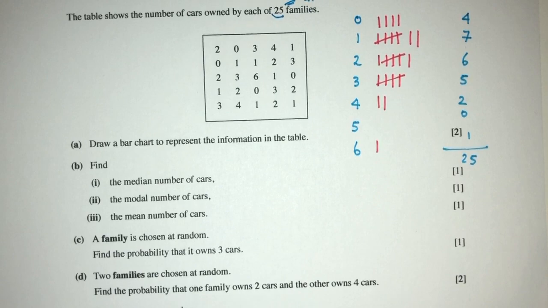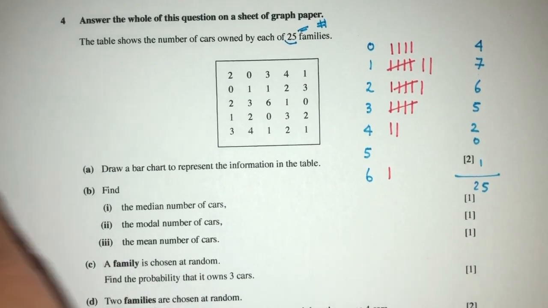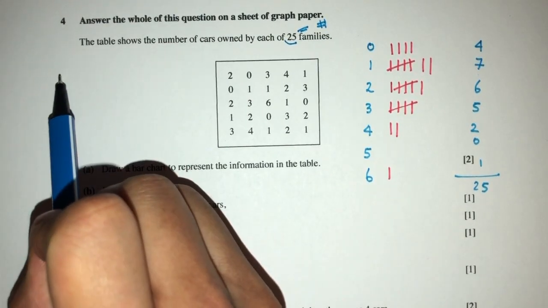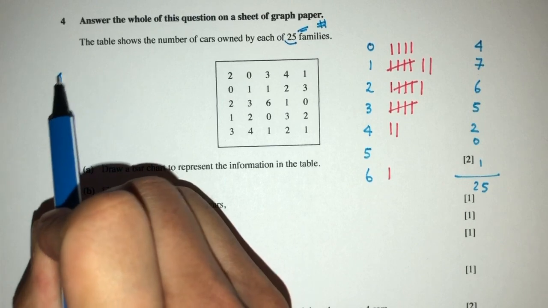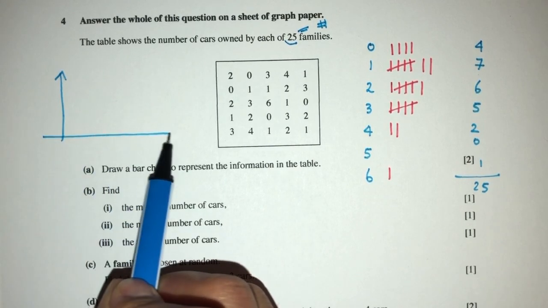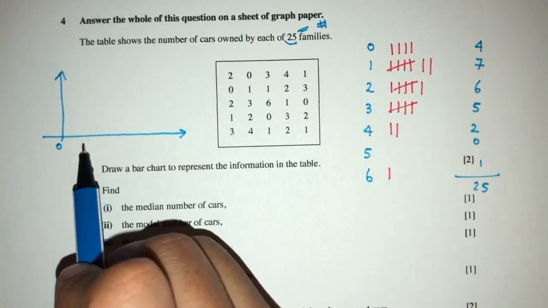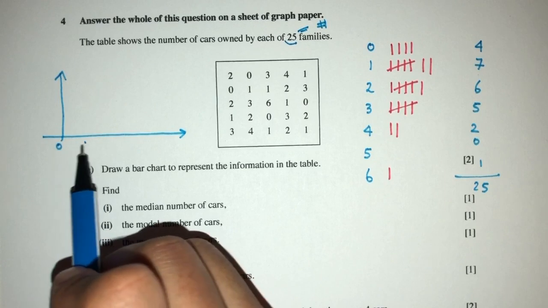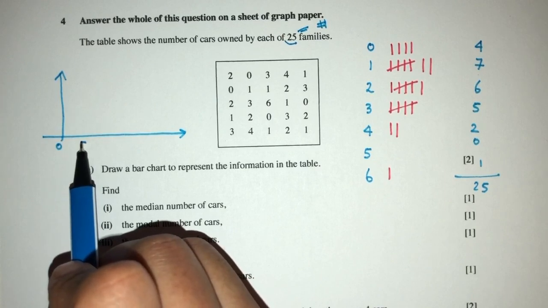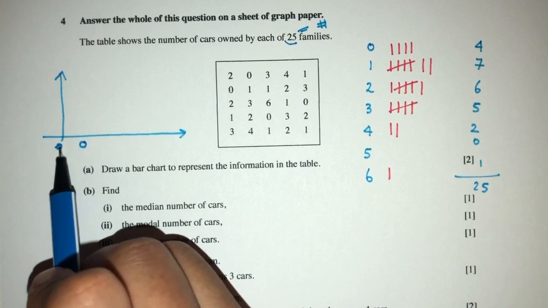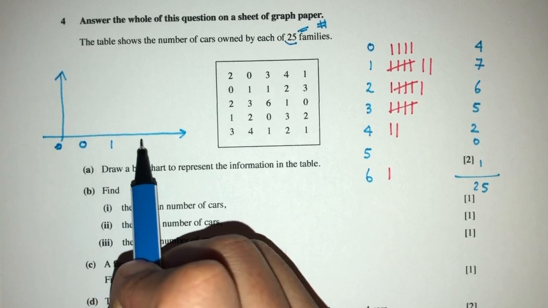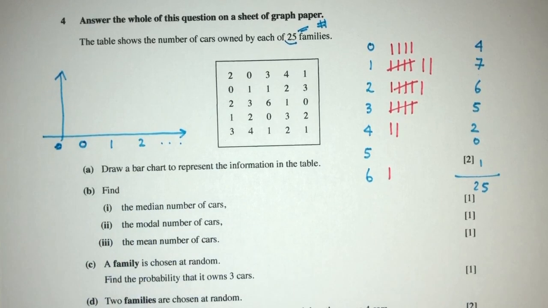Now, draw a bar chart to represent this information. The idea is pretty simple. You will have a vertical axis, and the numbers will be from 0 to 6. So let's put 0 here. We can put 0 here because that will have to be the starting value. Why not? 0, 1, 2, and then keep going on.